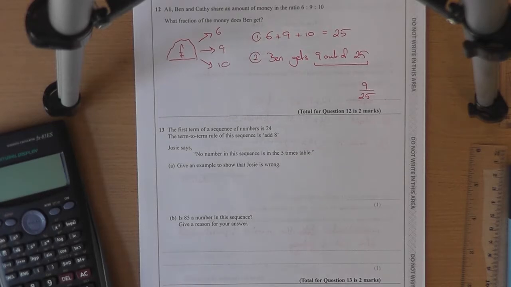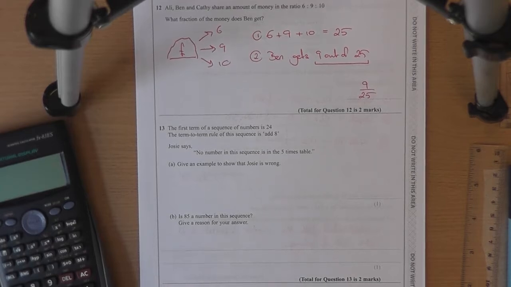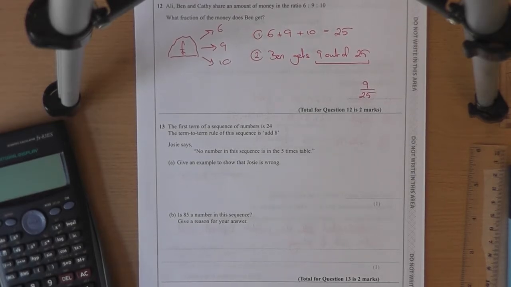Question 13. The first term of a sequence of numbers is 24. The term-to-term rule of this sequence is add 8. Josie says, no number in this sequence is in the 5 times table. Give an example to show that Josie is wrong. If we're being asked to give an example, presumably, especially given that it's a 1-mark question, just running through the first couple of numbers of the sequence will yield an example that proves Josie wrong fairly quickly.